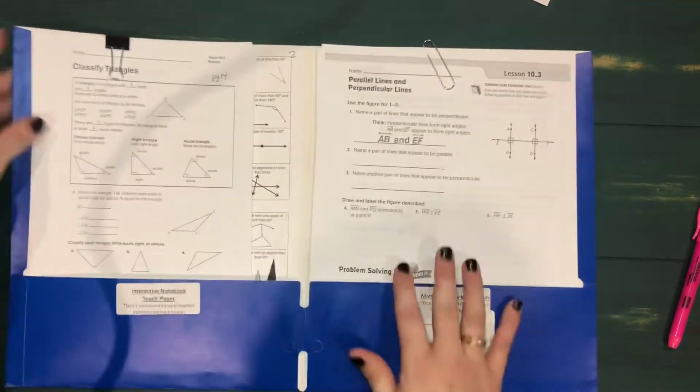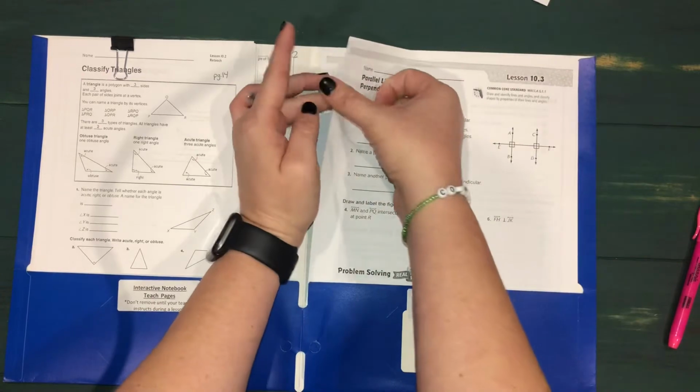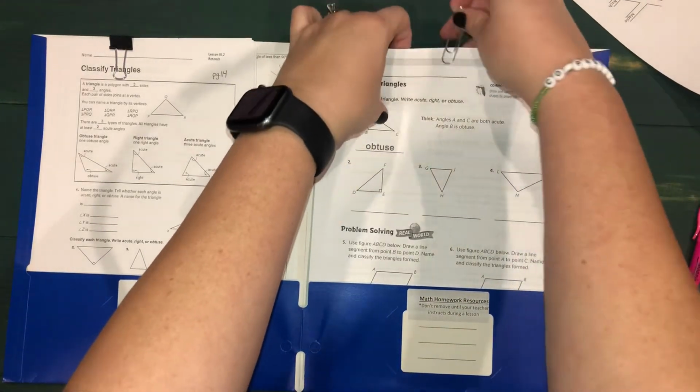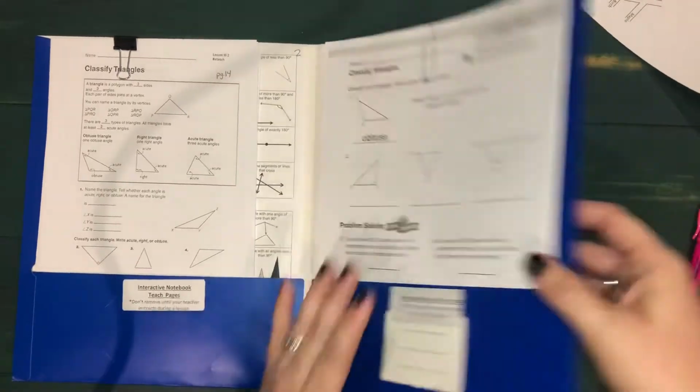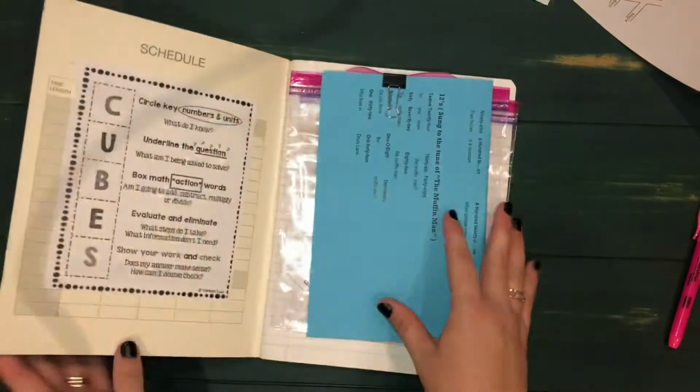On the right side, we're going to take out the same lesson, so very carefully move the paper clip, take out the first sheet, then paper clip the rest of them to the back of the folder. Close your blue folder, make sure it's still in your anchor binder, and then tuck that away. We're going to then open up our math notebook.